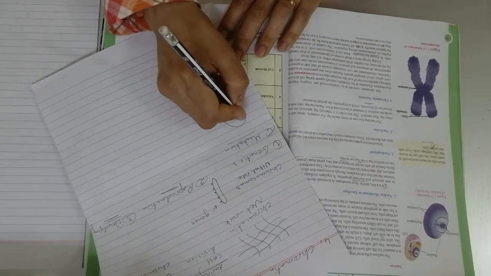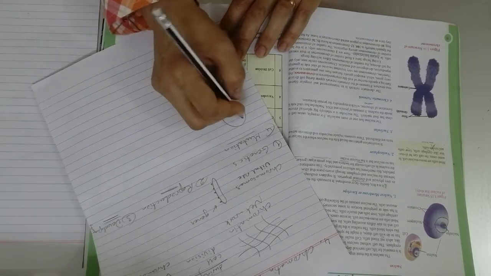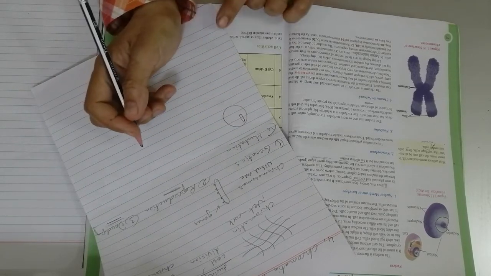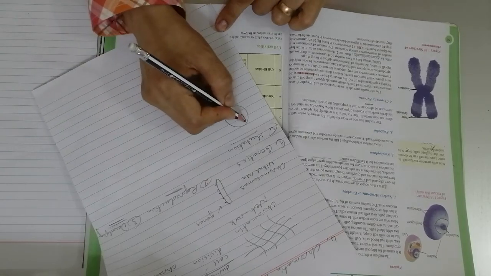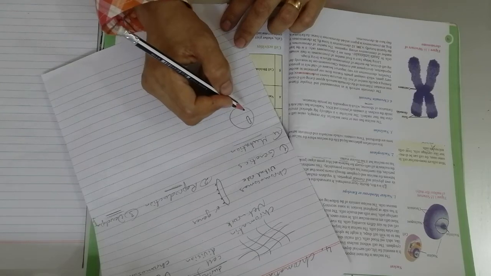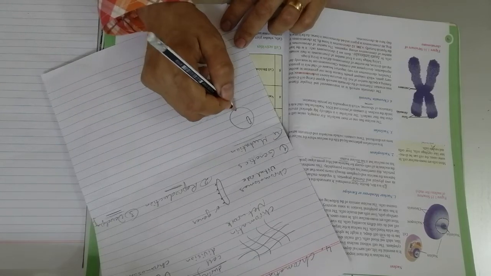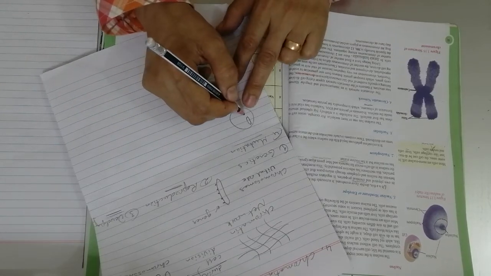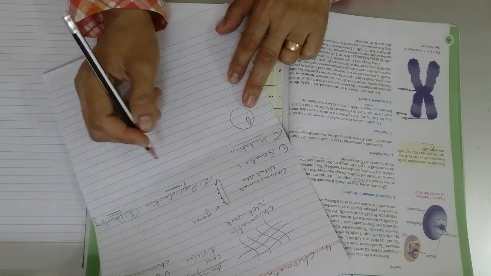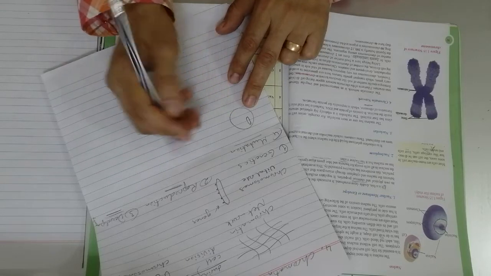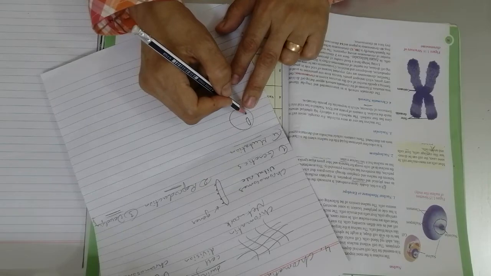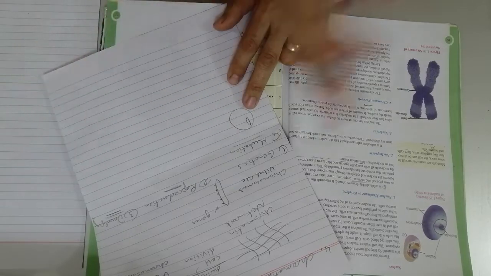Here we have an example, chromosome number 1. Its size is the same whether it is inside a male, a female, or a child's body, and also from one human to another.